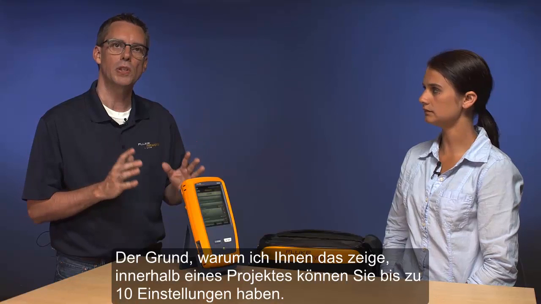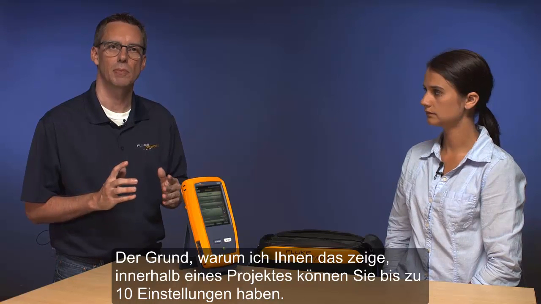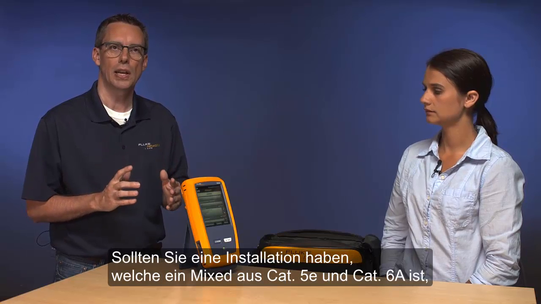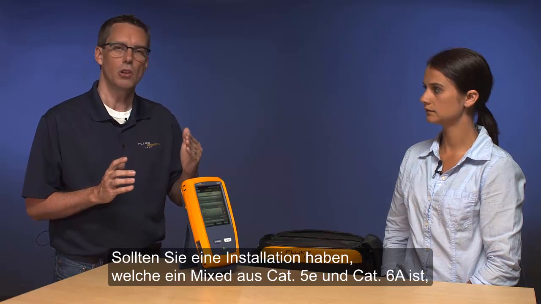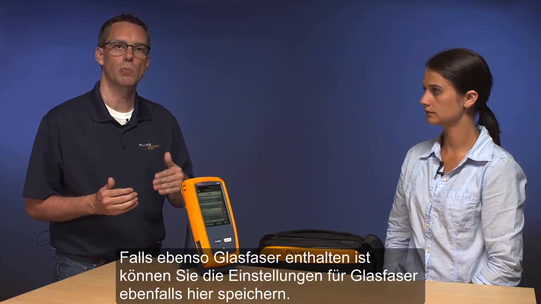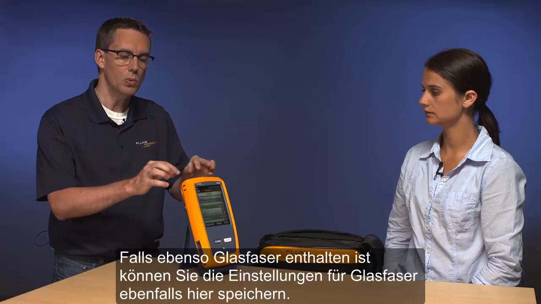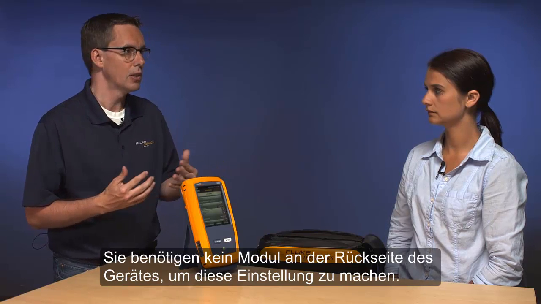Now, the reason why I wanted to show you that is within this project, you can have 10 setups. So if you've got an installation which is a mixture of Cat5e and Cat6a, then you can create one test setup for 5e and one test setup for Cat6. Likewise, if there's fiber in there, you can also put your fiber setup in here. You don't need the module in the back of the instrument to configure those setups. So our setup is done.